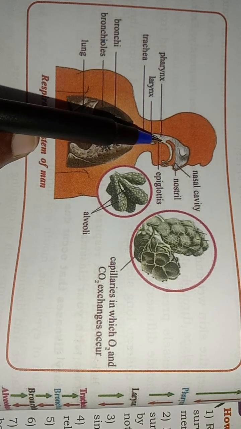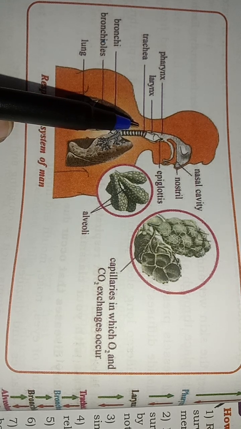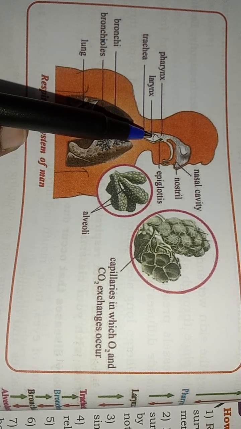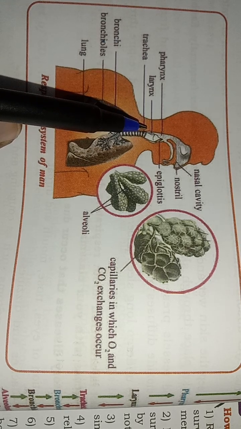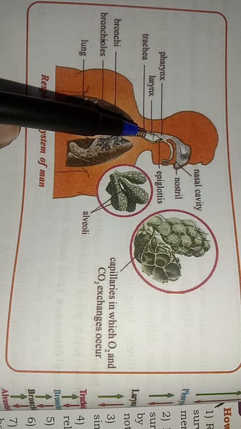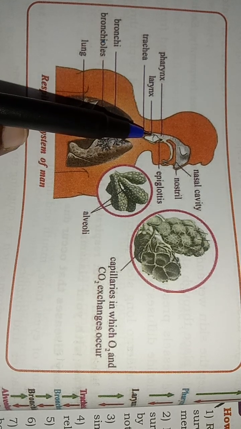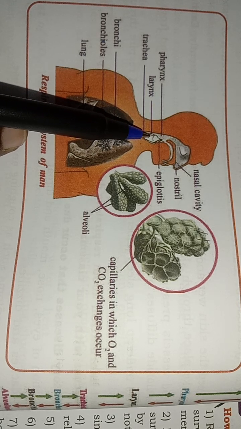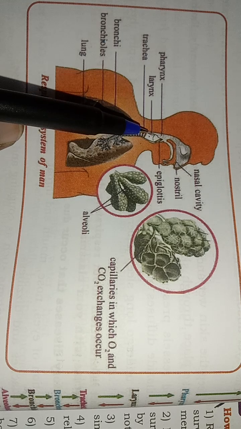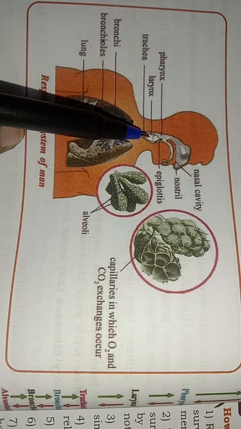Next, air enters into the larynx. Here the stiff box contains our vocal cords. When air passes out of the lungs and over the vocal cords, it causes them to vibrate. We know the vocal cords produce sound, right? The vocal cords are present in the larynx, so it produces sound on the basis of our speech.